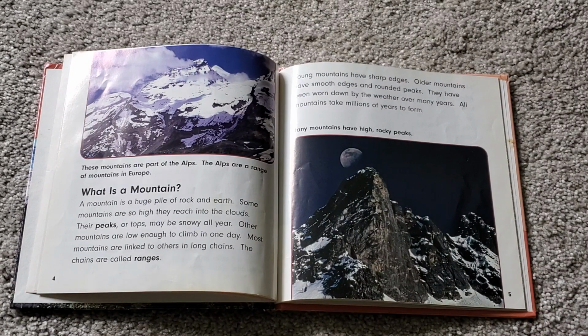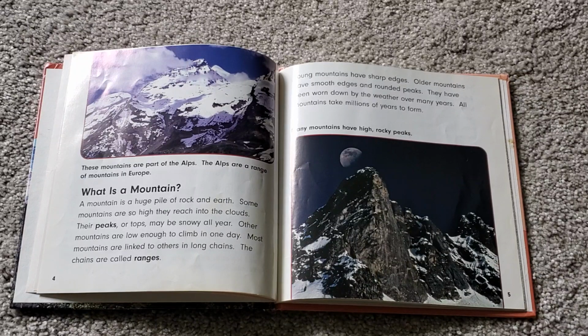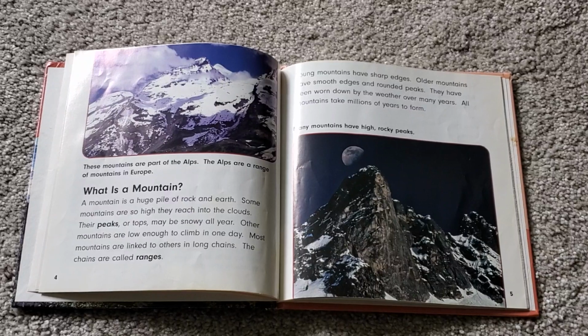What is a mountain? A mountain is a huge pile of rock and earth. Some mountains are so high they reach into the clouds. Their peaks, or tops, may be snowy all year. Other mountains are low enough to climb in one day. Most mountains are linked to others in long chains. The chains are called ranges.